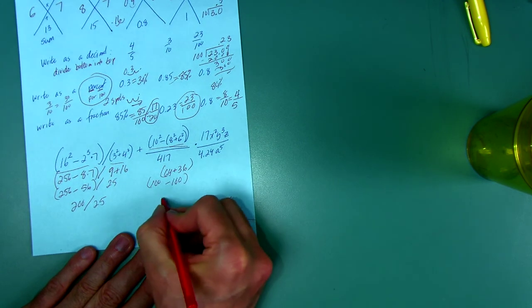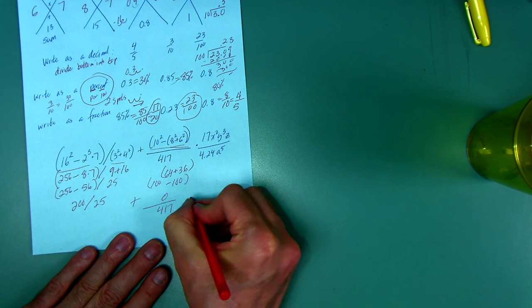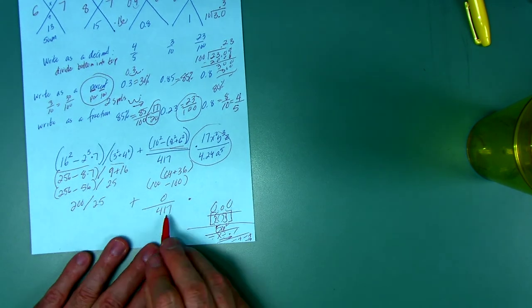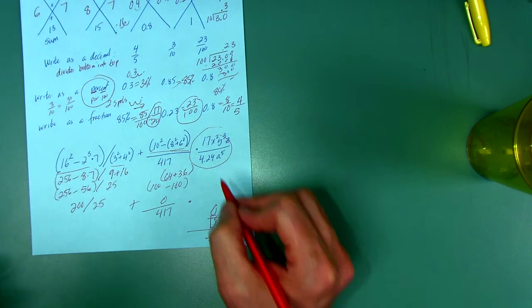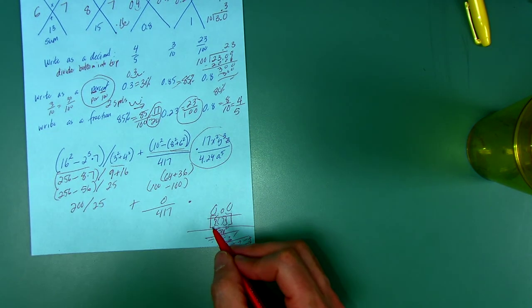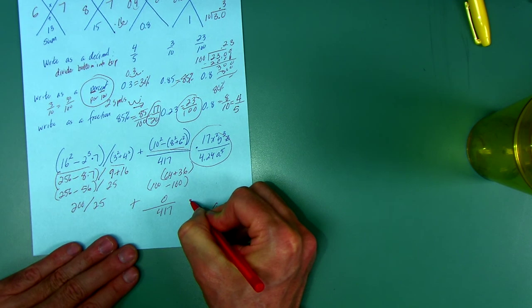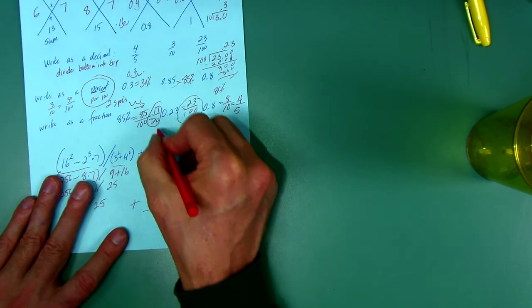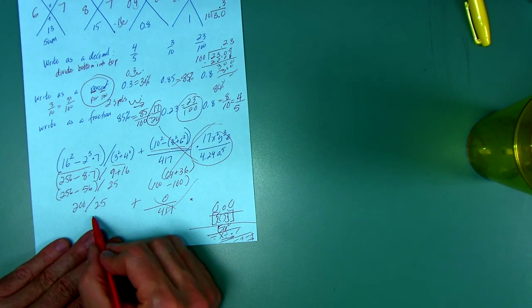What is that? 0 over 417 times this big, ugly, scary number. Well, what is 0 over 417? It's 0. What's 0 times anything? 0 times anything is 0, right? So it doesn't matter what this equals. This scared you, but you didn't have to be scared of it because it didn't matter. You were going to make it disappear by multiplying it by 0, right? So that whole thing goes away. Poof. All you're left with is 200 divided by 25.